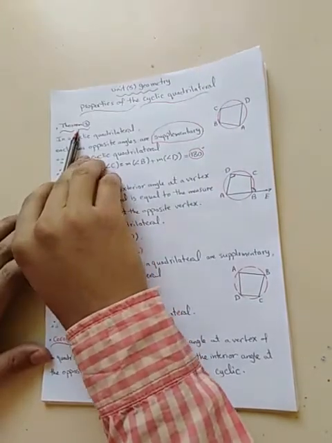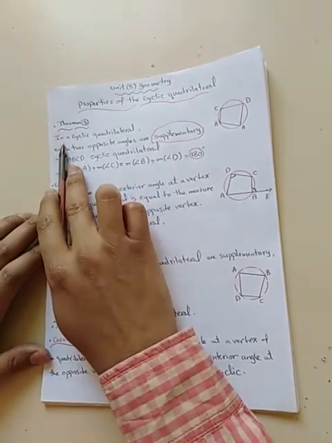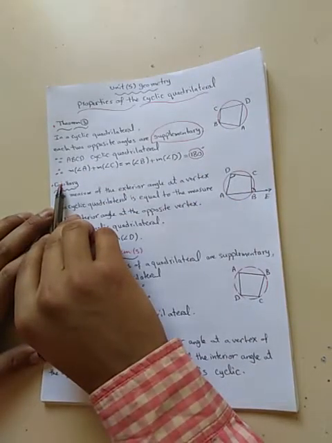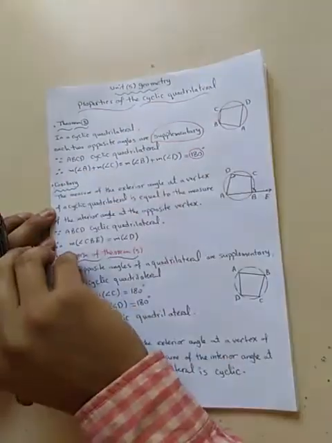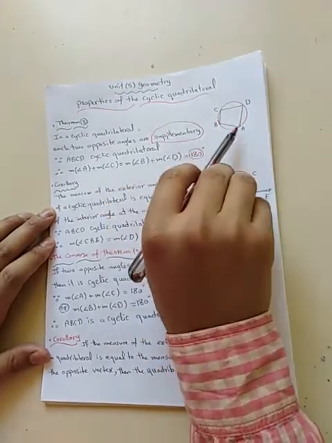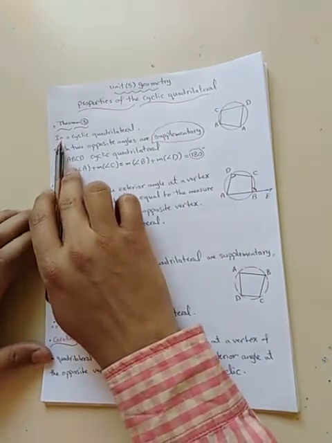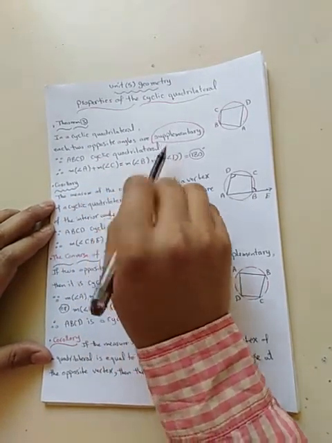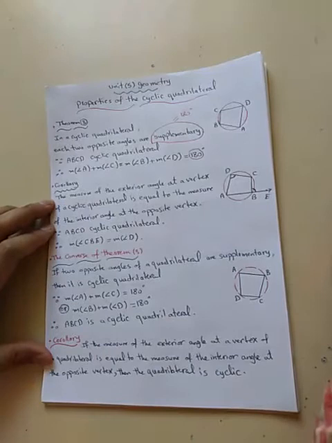We will study today the geometry section, Unit 5, lesson number 5, properties of the cyclic quadrilateral. We'll study a new theorem about the cyclic quadrilateral. If ABCD is a cyclic quadrilateral, then each two opposite angles have a sum of 180. Measure angle B plus measure angle D equals 180, and also measure angle A plus measure angle C equals 180. In a cyclic quadrilateral, each two opposite angles are supplementary, that is, their measures sum to 180 degrees.